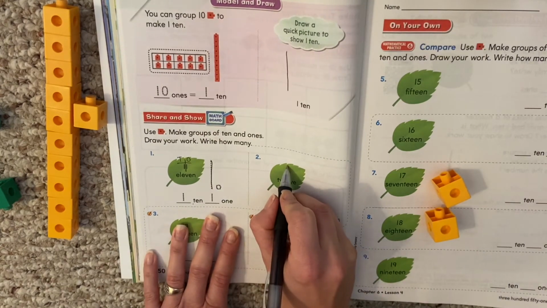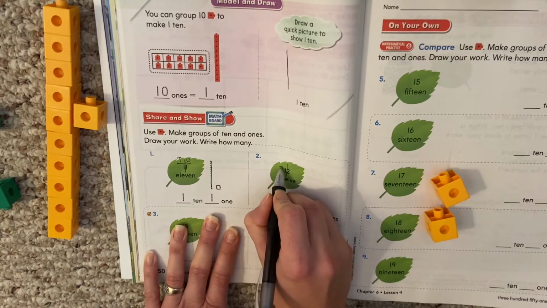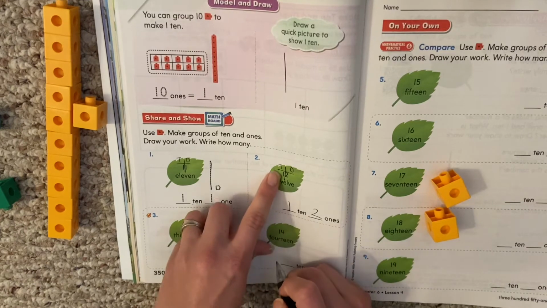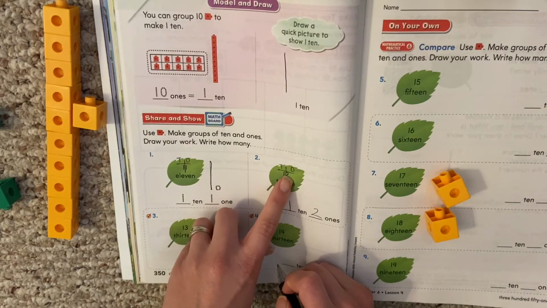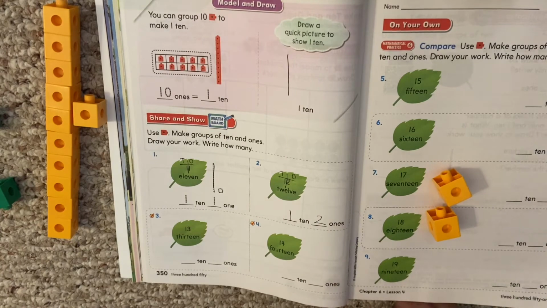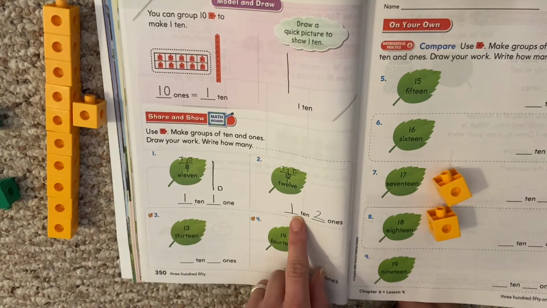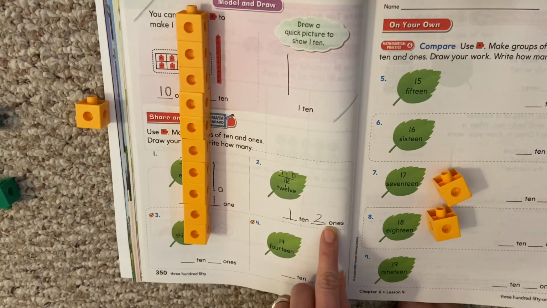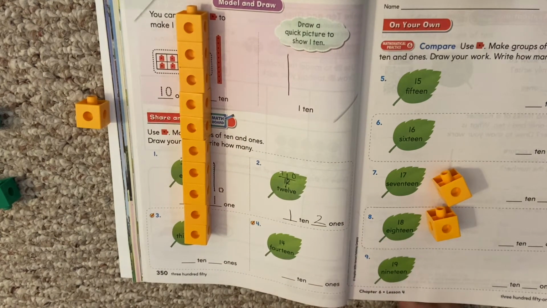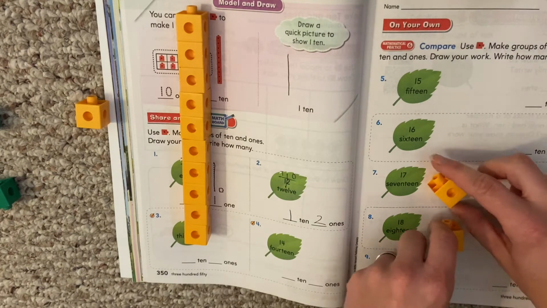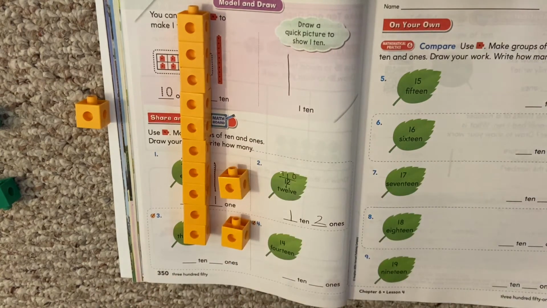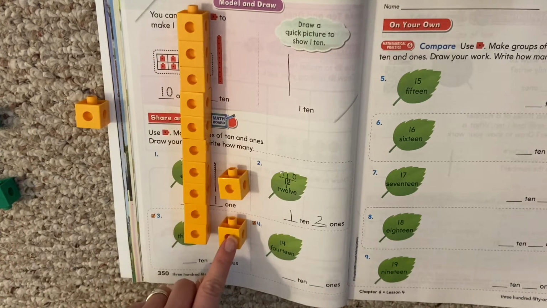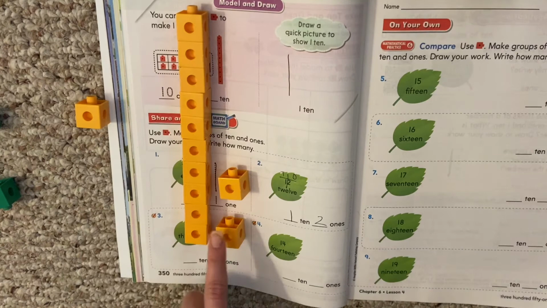Okay, watch what I can do. I can split that number 12 right in half. Tens, ones. 1 ten, 2 ones. Now I need to show that, right? So how many tens do I have? I have 1 ten. That's like this. How many ones do I have? How many loose ones do I have that are not in a group? 2. So now I have to draw it. Look, 10, 11, 12. 1 ten, 2 ones.